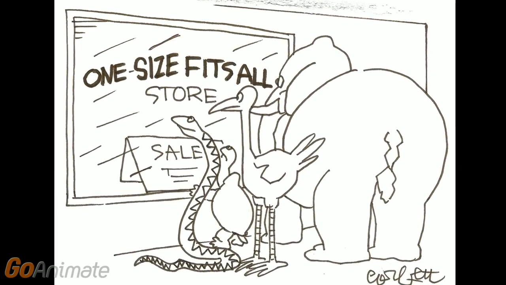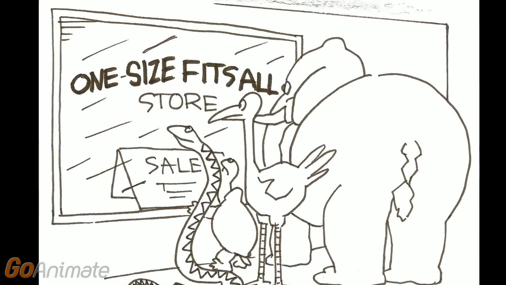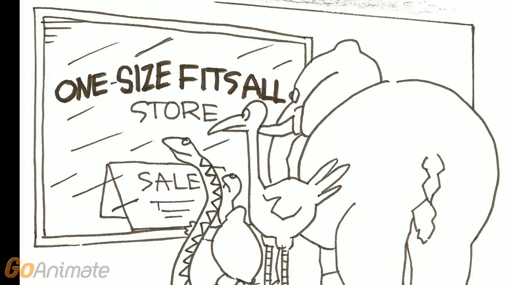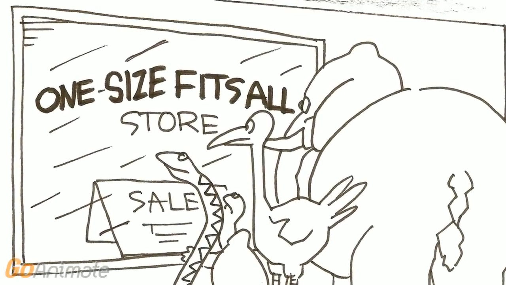One size fits all. It's basically impossible. Someone's going to be left out. The one size fits all approach doesn't work for pants, and it definitely doesn't work for students. Fair is not always equal. But I'm getting ahead of myself. Let me take a step back.